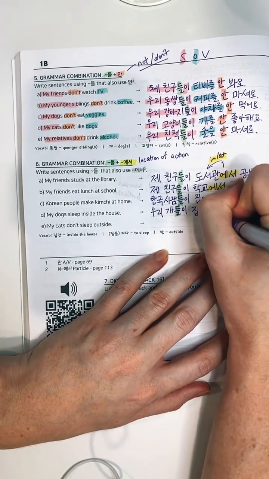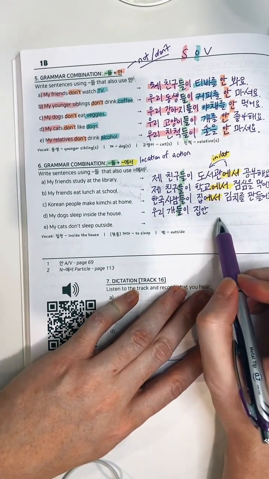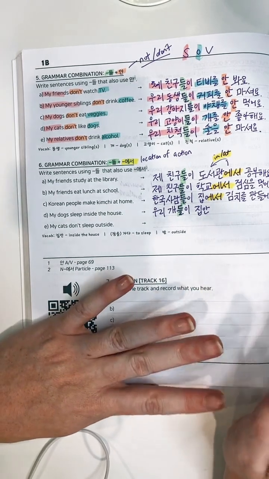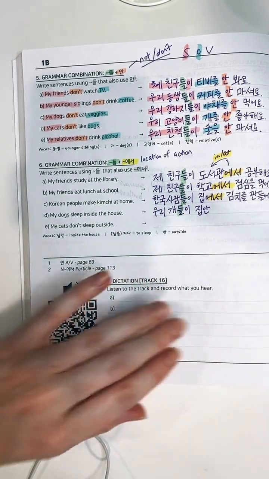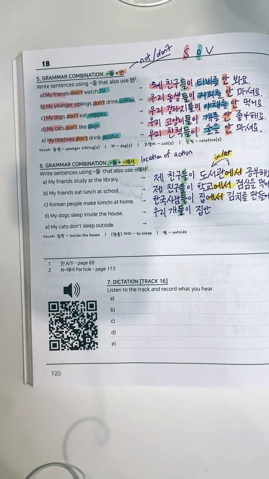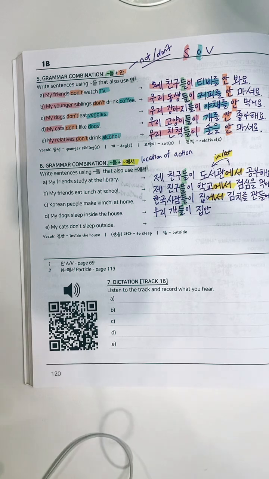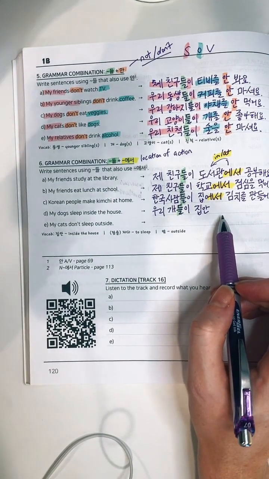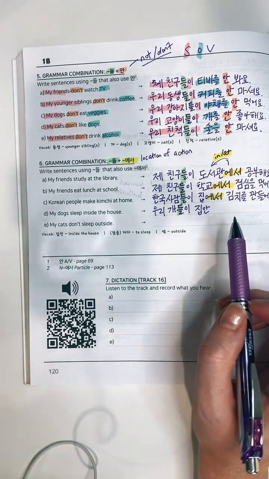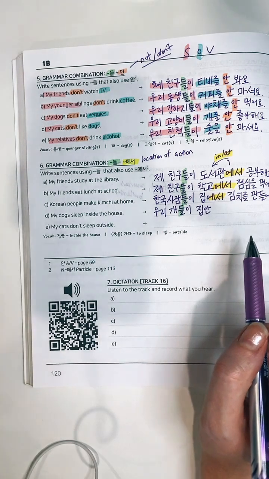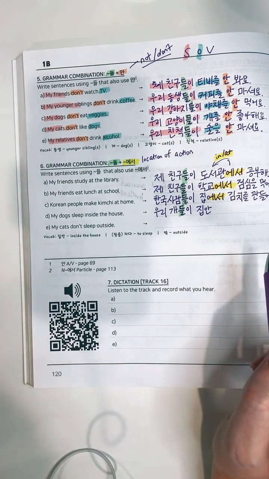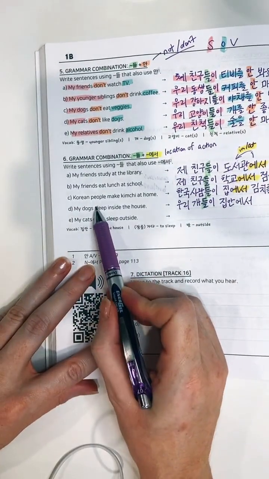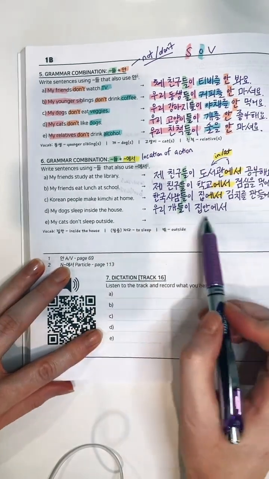But we also need our particle. What particle do we need here? Have a think. It's not a trick question. It should be just following the trend from before. How do we say that some action is happening inside the house? 집안. What particle goes here? It's not a trick question. 에서. Yes. Because the action of sleeping is done in some place. So 집안에서.